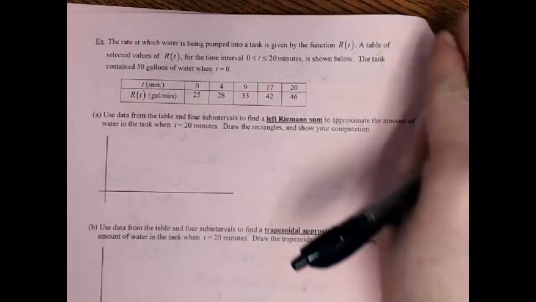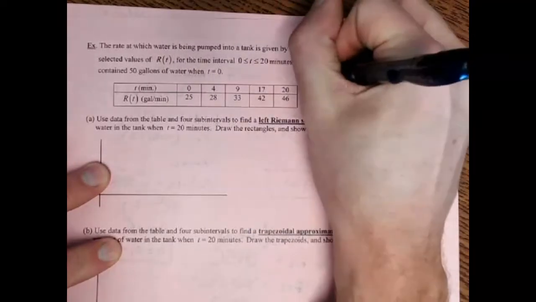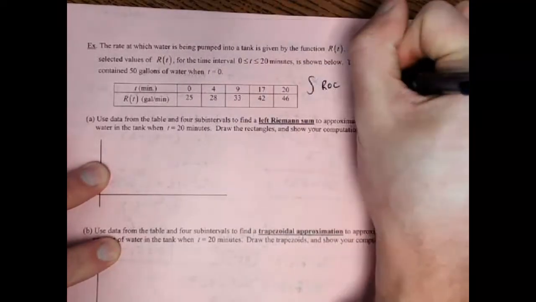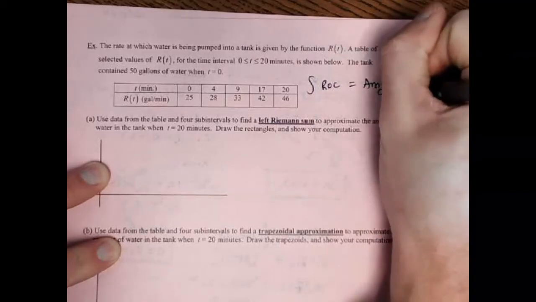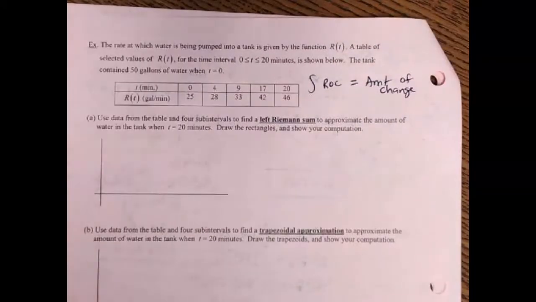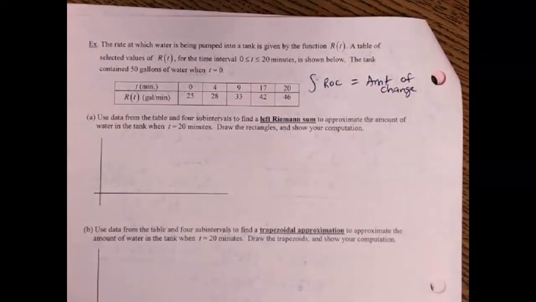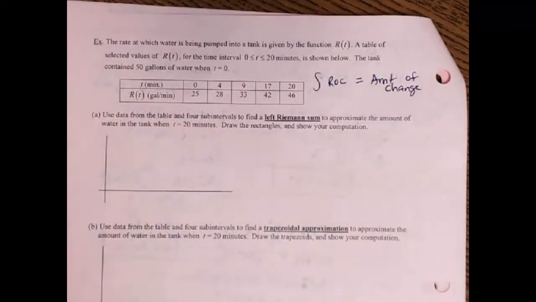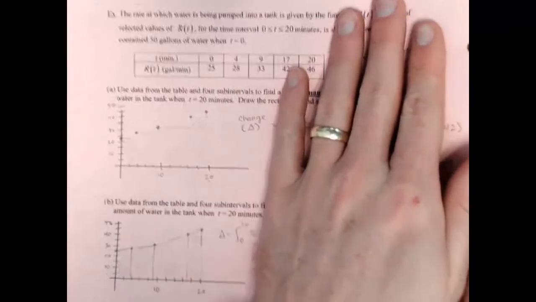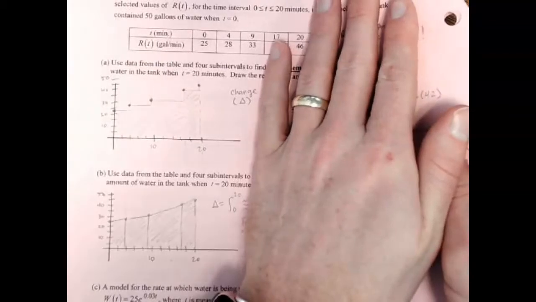This is another opportunity for us to remember that the integral of your rate of change is your amount of change. When I integrate the rate, you get the amount of change. I'm not going to bother drawing the pictures. If you want, you can just go ahead and look on the online notes key, or you can just pause the video.